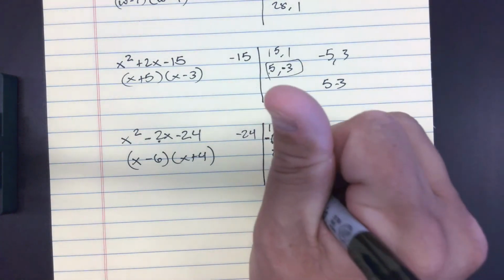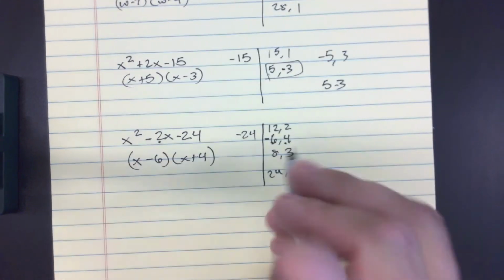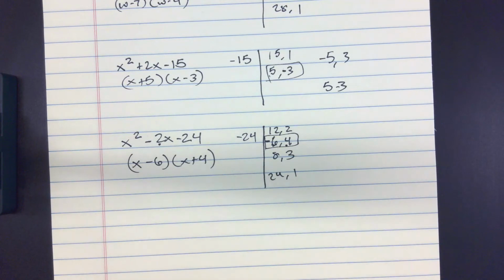Now look, I got that pretty quick, right? I could have gone 8 and 3. That's never going to get there. I could have gone 24 and 1. That's never going to get there, right? 6 and 4 is my answer, and then you just have to figure out which one the negative goes on to get the right answer.